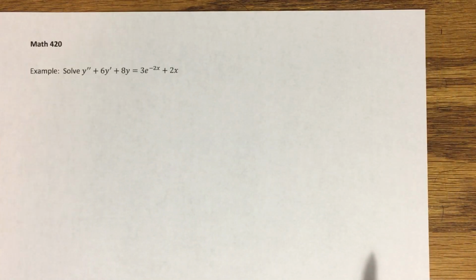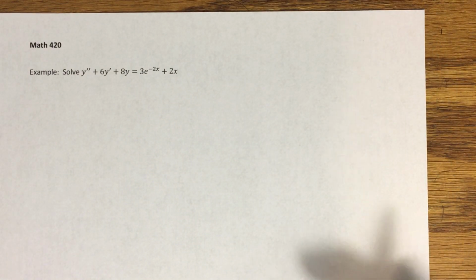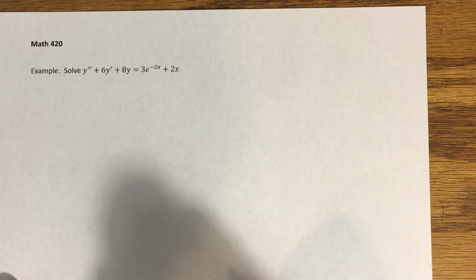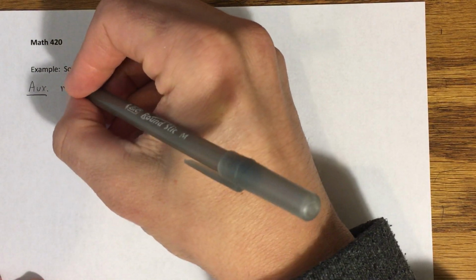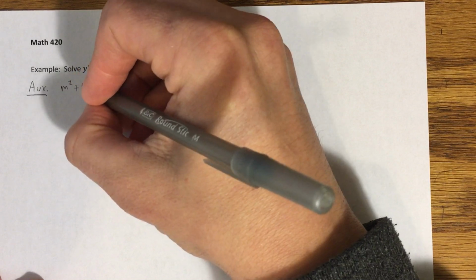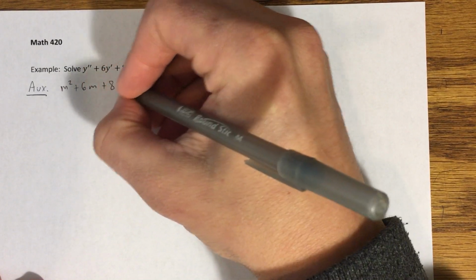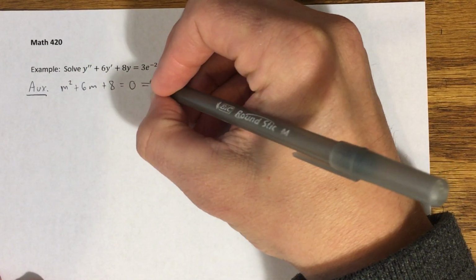Okay, so let's do 2 more examples. That should be enough. This time, we want to solve this second order DE, and we still start the same way as before. We need the auxiliary equation for what we're already given. So that's going to be m squared plus 6m plus 8 equals 0. Let's factor that.